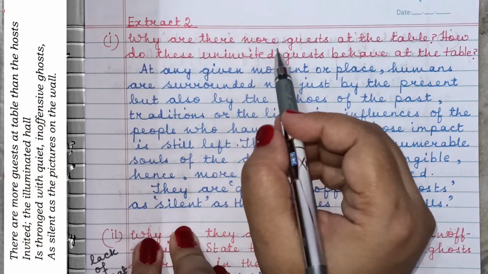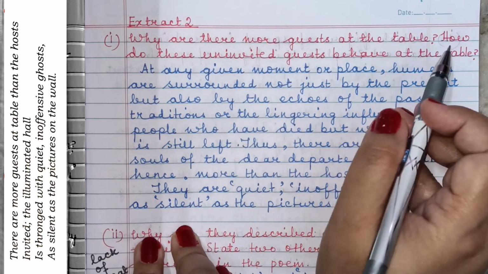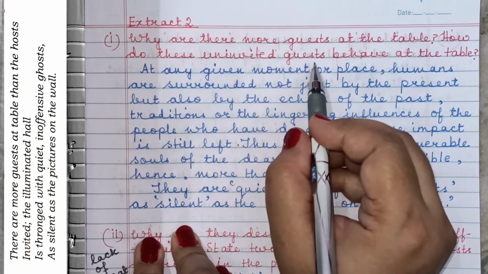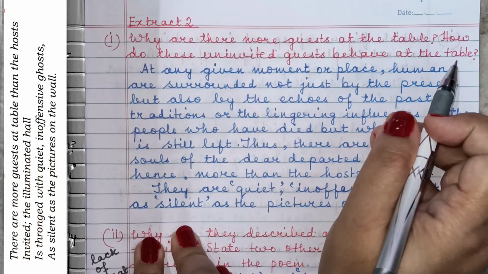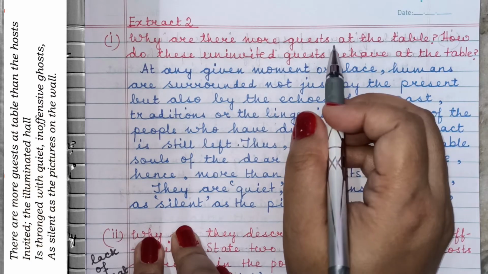Why are there more guests at the table? How do these uninvited guests behave at the table? Why are there more guests?